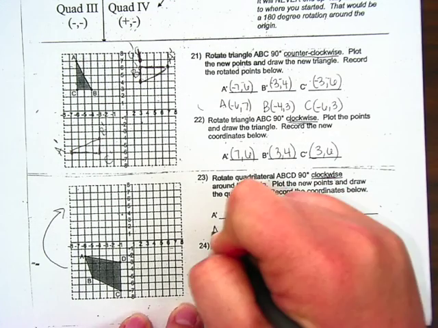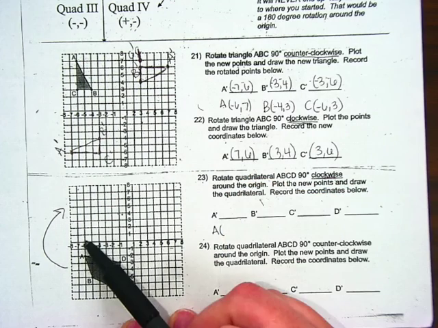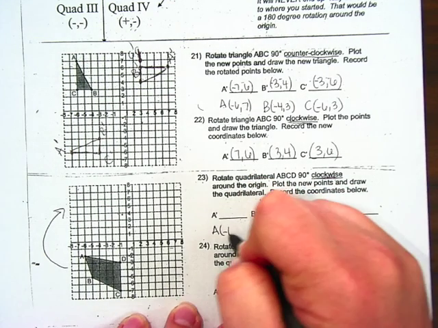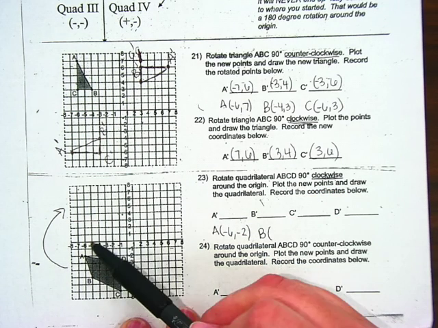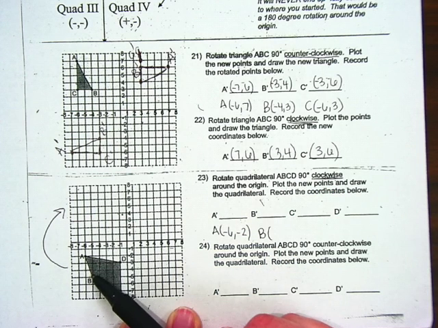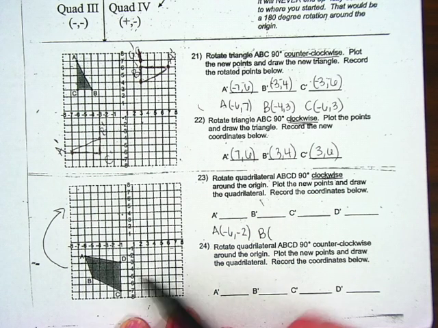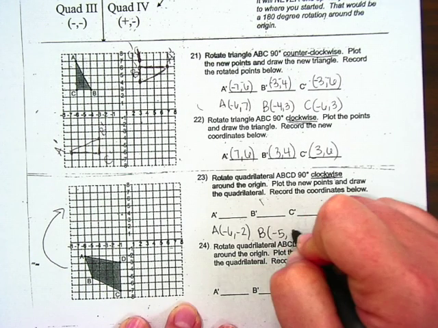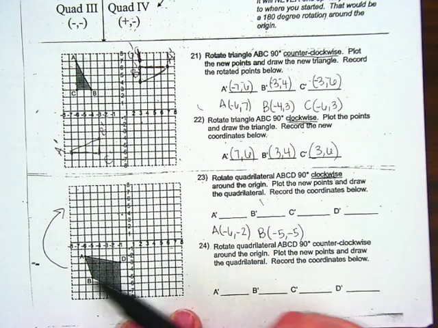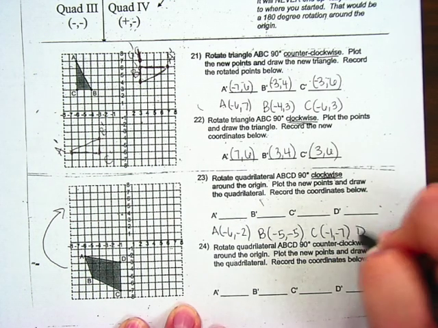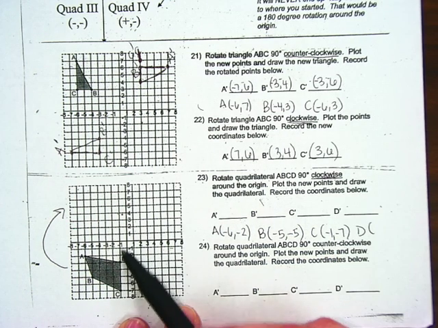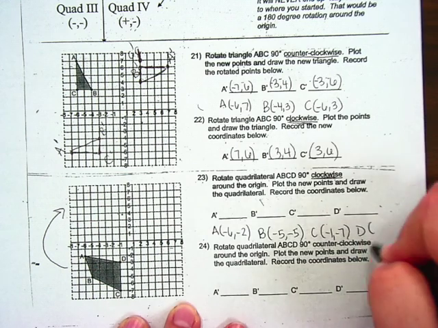So A was located at negative 6, negative 2. B was negative 5, negative 5. C was negative 1, negative 7. And D should have been negative 1, negative 3.